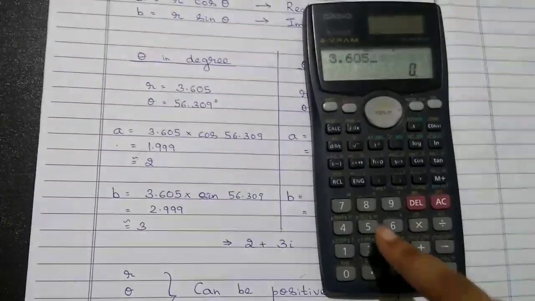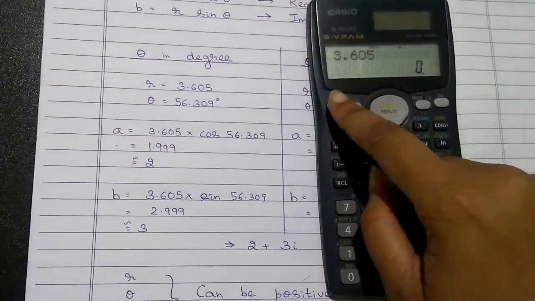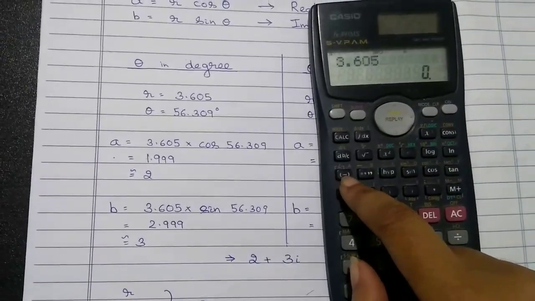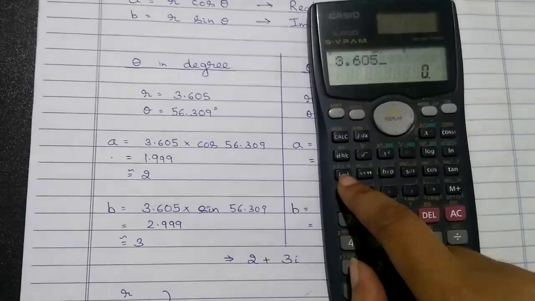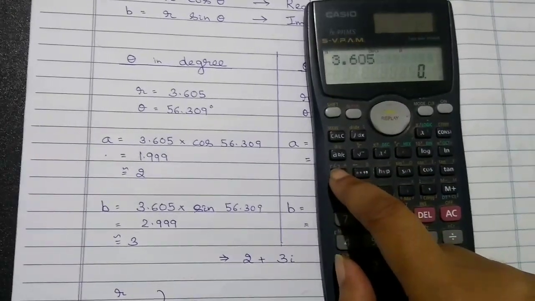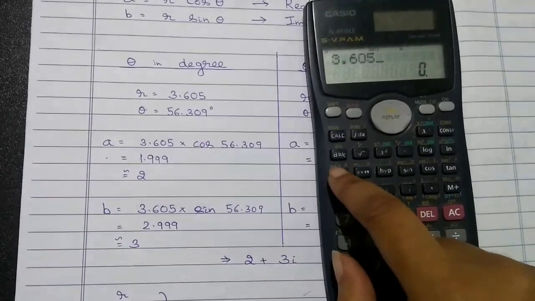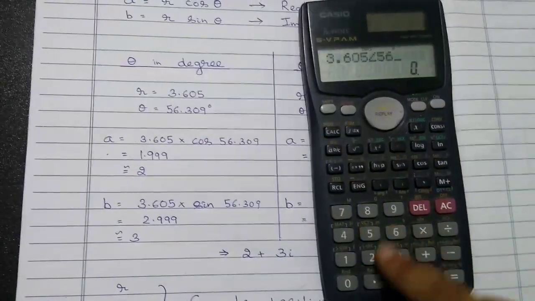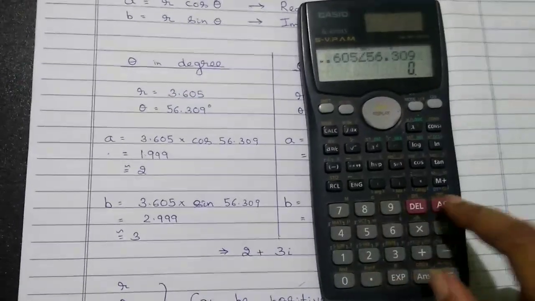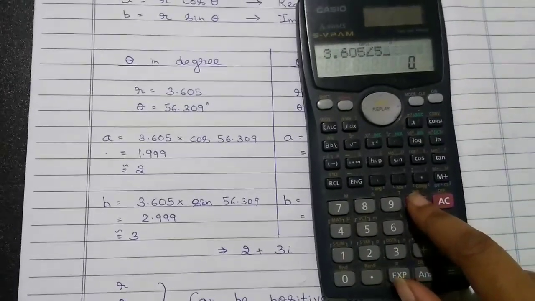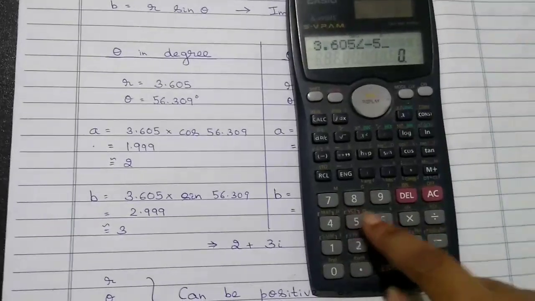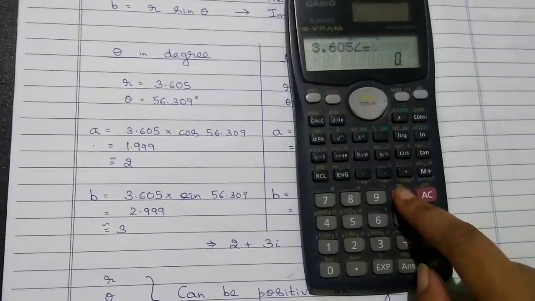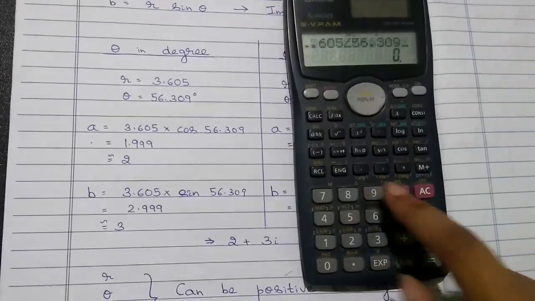In order to get the value of theta, we use shift and this hyphen symbol enclosed in parenthesis, on top of which you can see the r angle symbol. So you type this and type the value of theta, that is the angle, which is 56.309. In case the angle is negative, then it is minus 56.309. Here the angle is positive, so I'll set it back to 56.309.